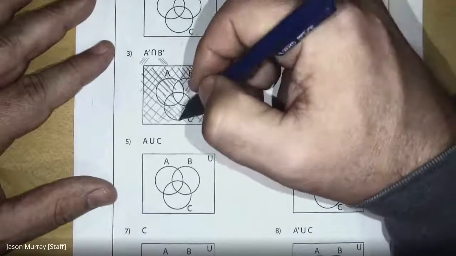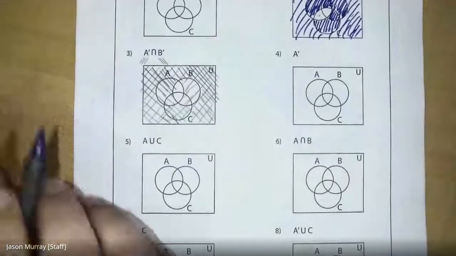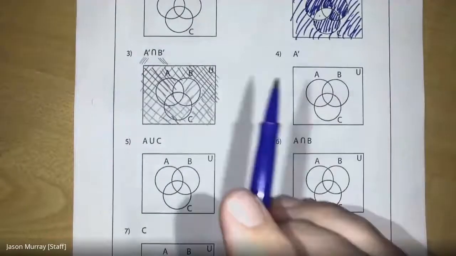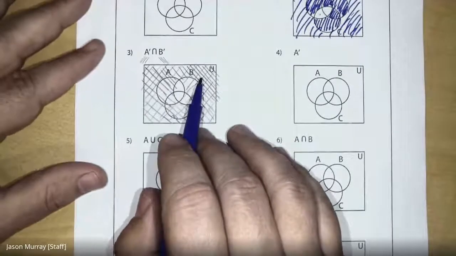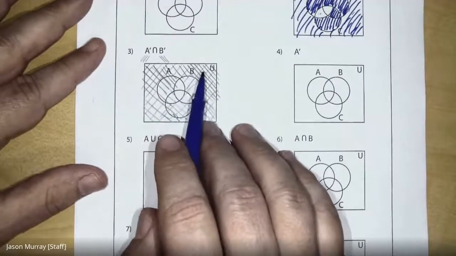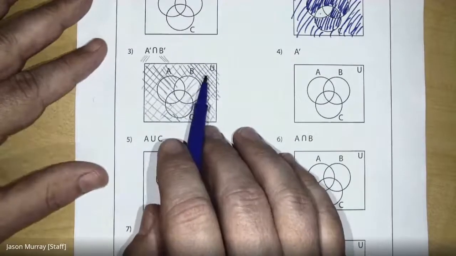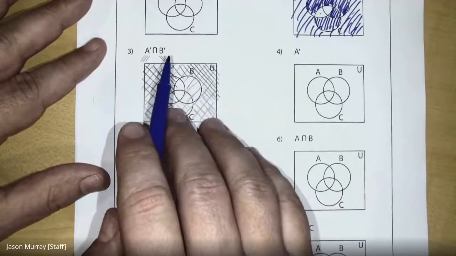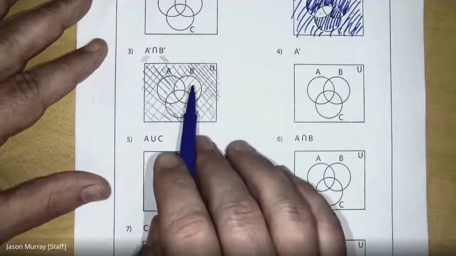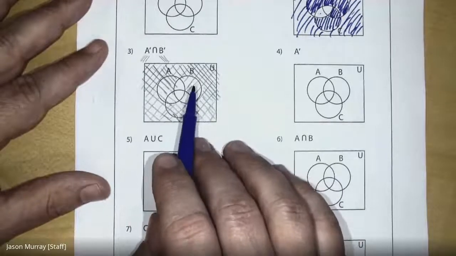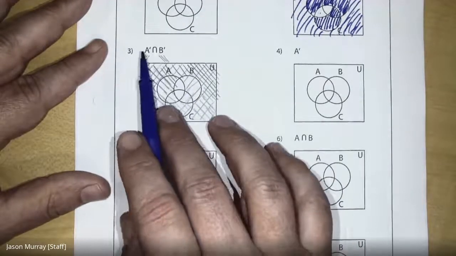Now, this is the cross shading method, but I want you to understand that when I did the first one and the second one, anywhere that I've double shaded, where I've shaded twice, has to be the intersection between these two, right? If I've only shaded it once, then it only belongs to one of those two things.